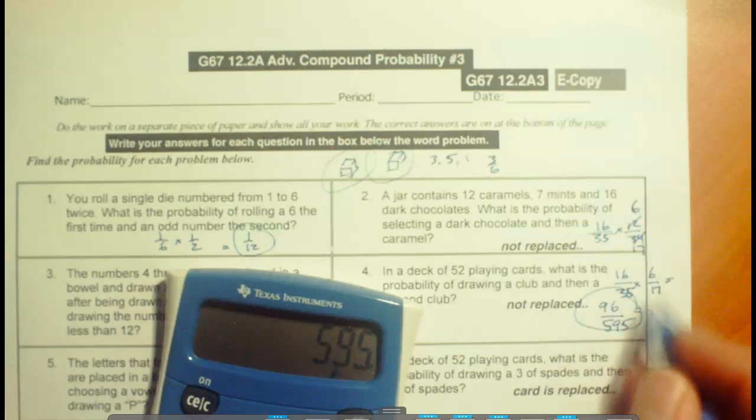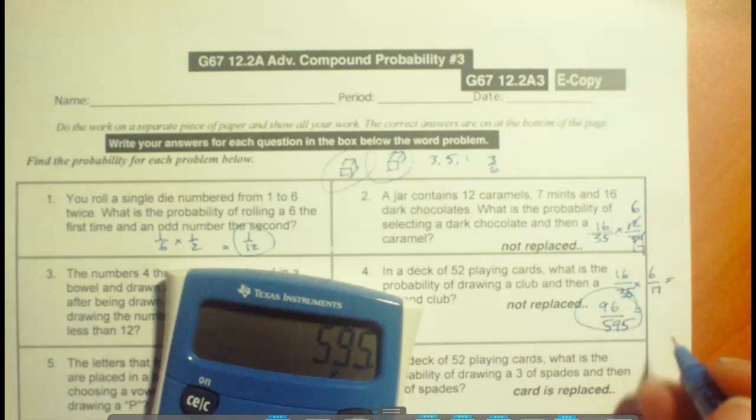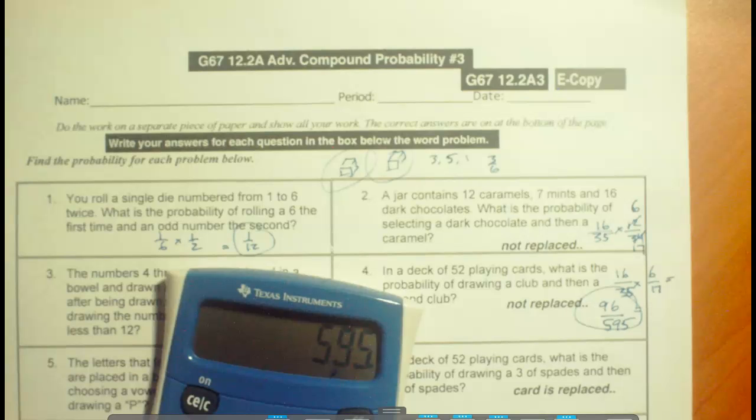I just know that if I do everything I can do to reduce crosswise and up and down on both fractions, I'm already there. So we have 96/595 chance of getting that. Kind of a weird answer, but it is what it is.